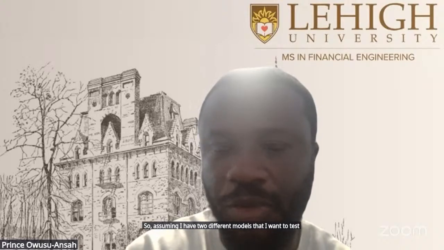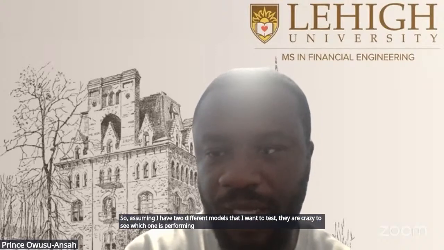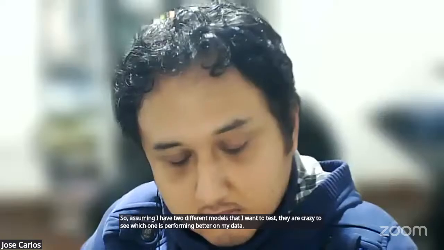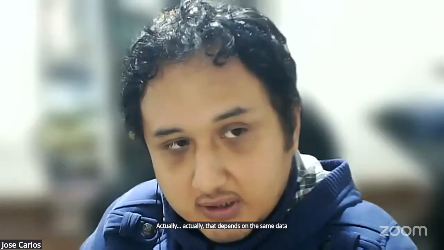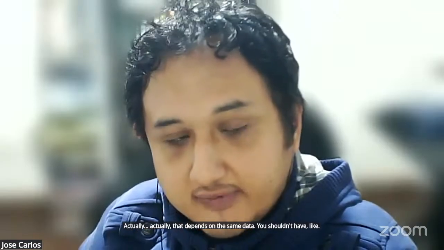So, assuming I have two different models that I want to test the accuracy of to see which one is performing better on my data, and I have data that has been scaled and data that has not been scaled at all, is it mostly the case that the one that has been scaled will perform better than the one that has not been scaled? Actually, that depends on the data.